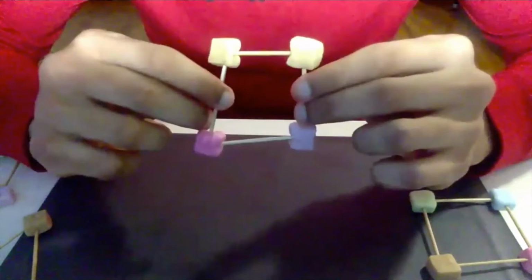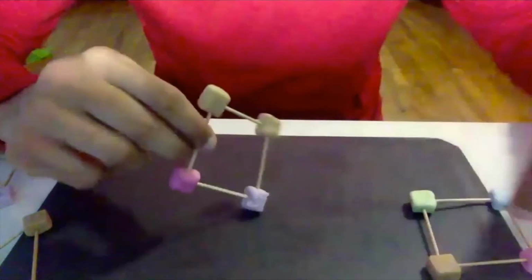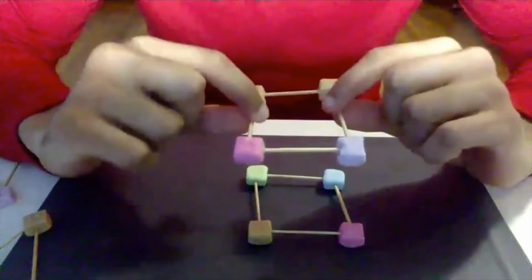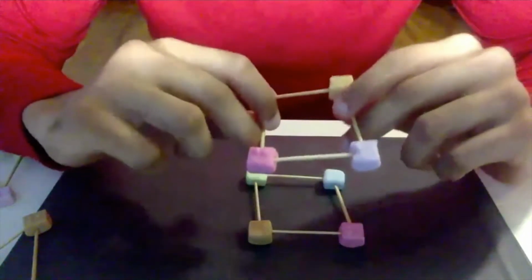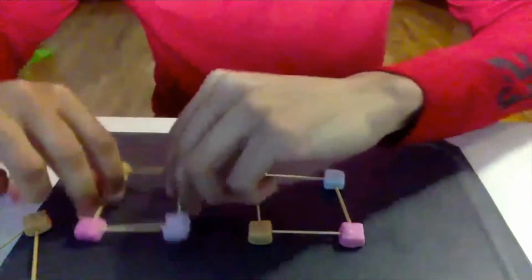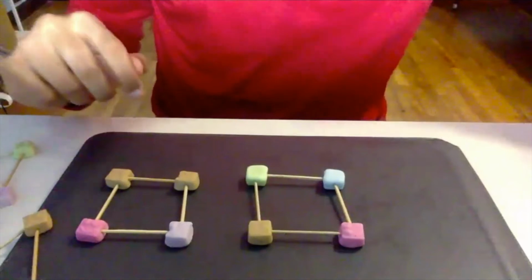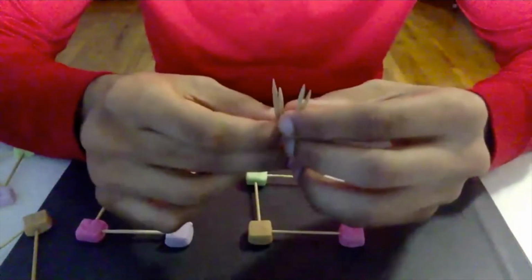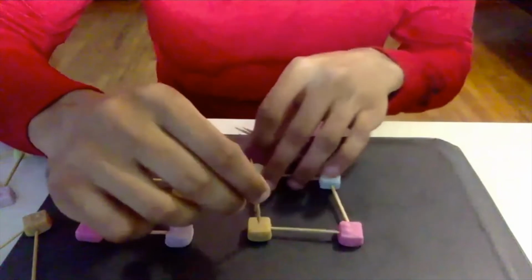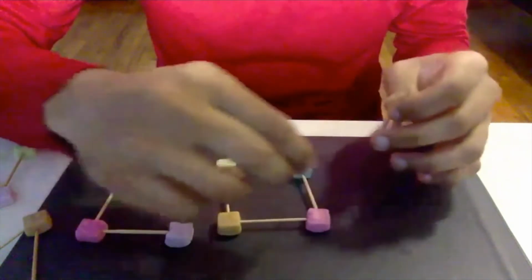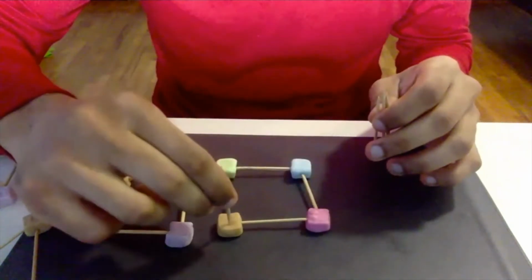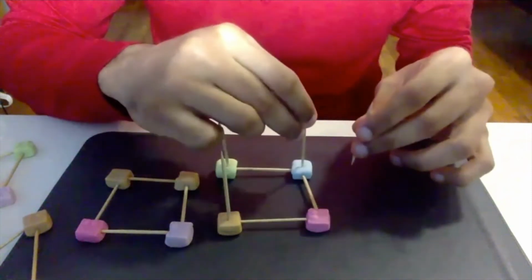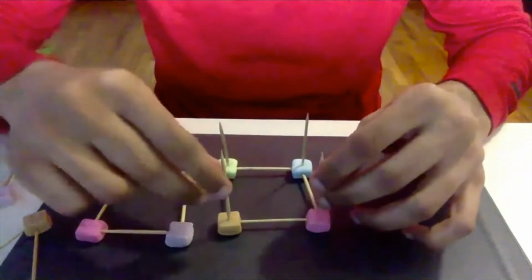So here's our second square, just like that. And what we're going to do is put this square on top of our first square to have a 2-layer structure. So how we're going to do that is with 4 additional toothpicks. I'm going to insert them at the 4 corners vertically. So I have 1, 2, 3, and 4.